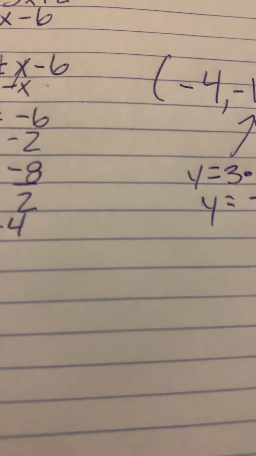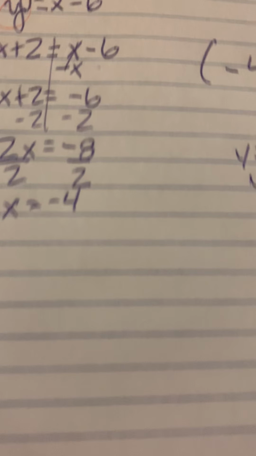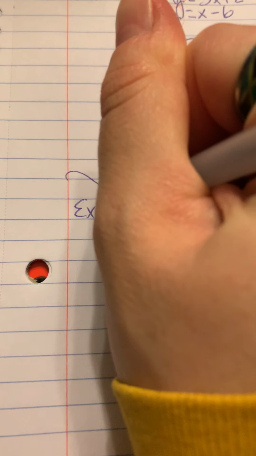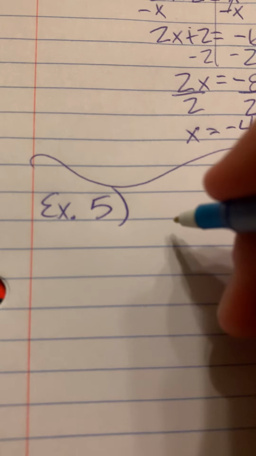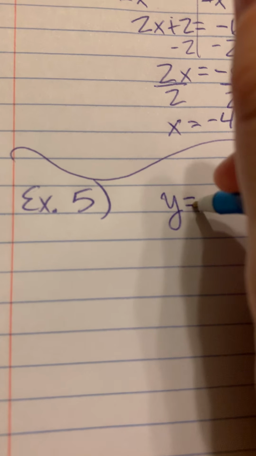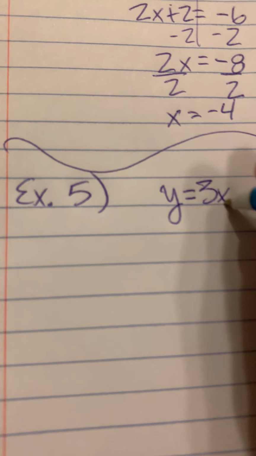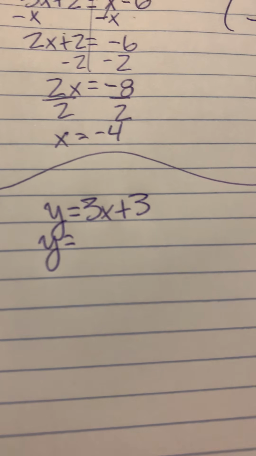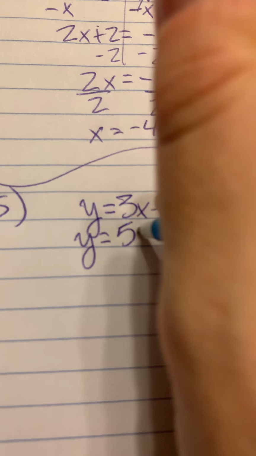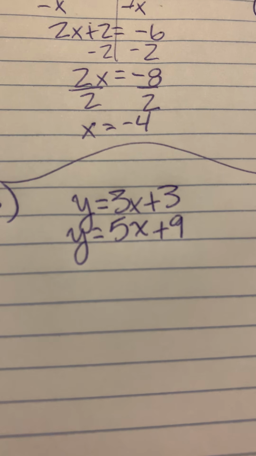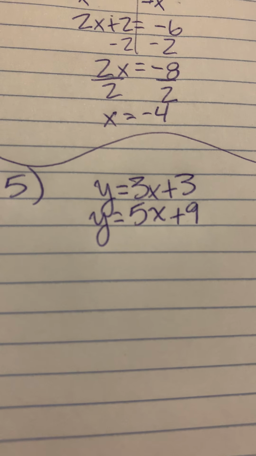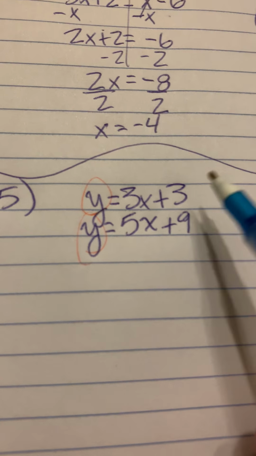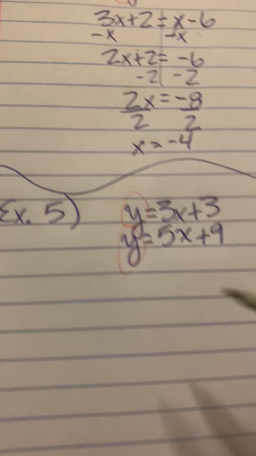Let's do one more example that looks like that. Y equals 3x plus 3 and y equals 5x plus 9. Both of those equations are equal to y, which means we can set them equal to each other.